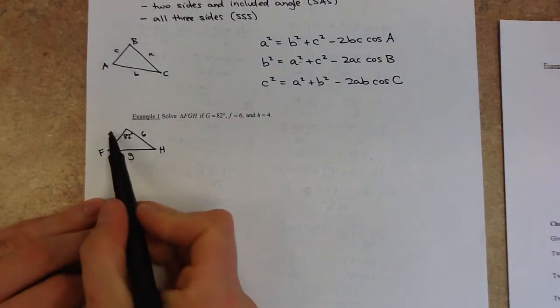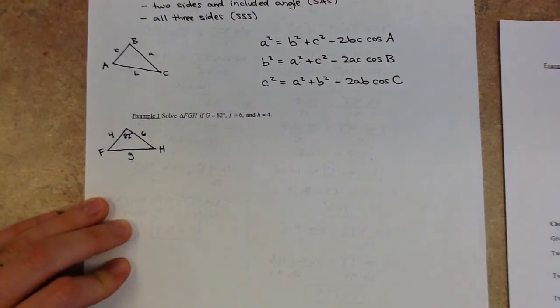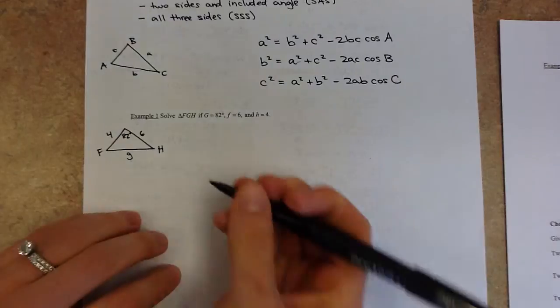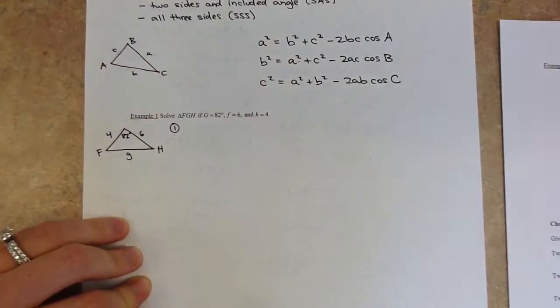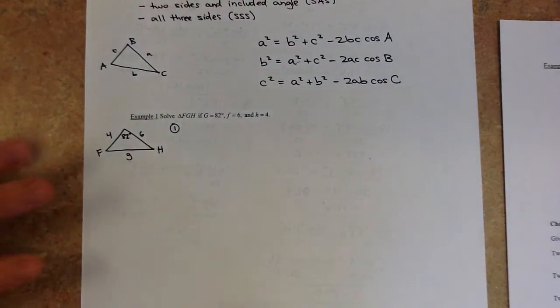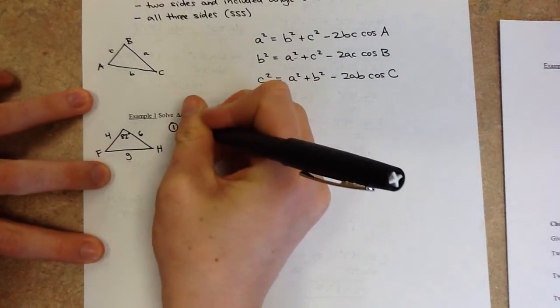So we are in the side-angle-side case. The first thing that you're going to do, I'm going to write you down step by step. First thing you do is you use the law of cosines to find the missing side.